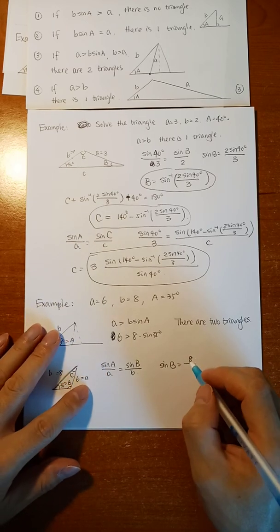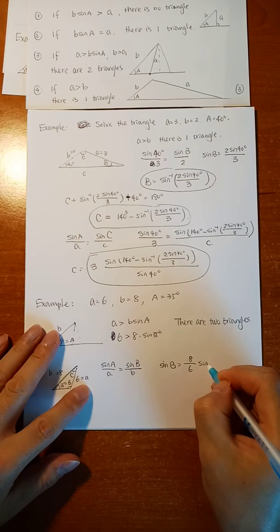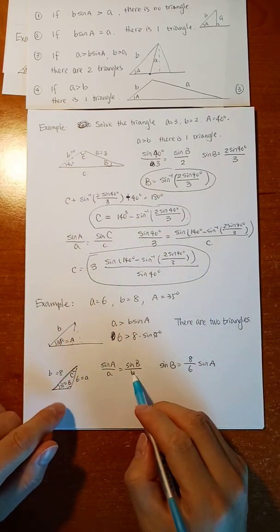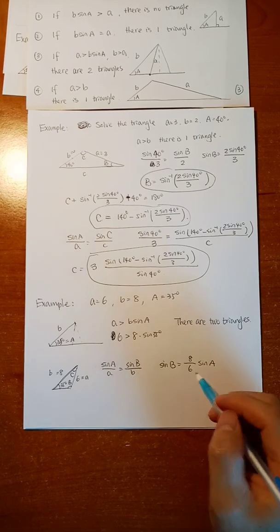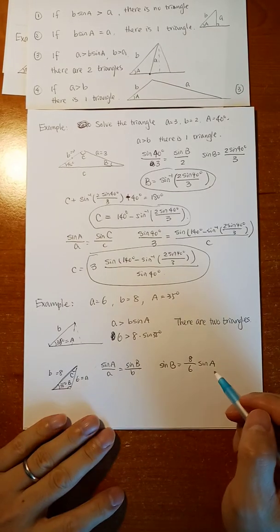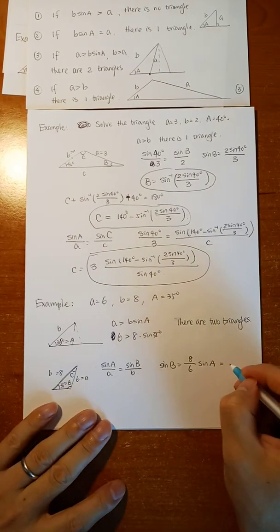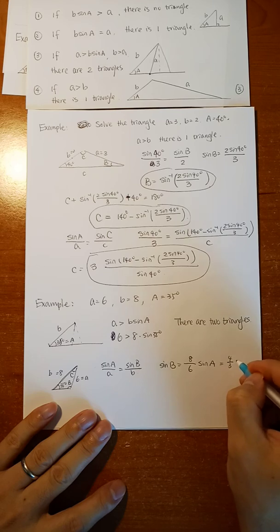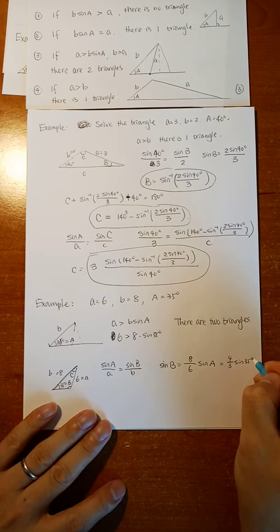A is 6. So we just move B to the left side. It's B over A, B is 8, A is 6. So it's 4 over 3 times sine 35 degrees.